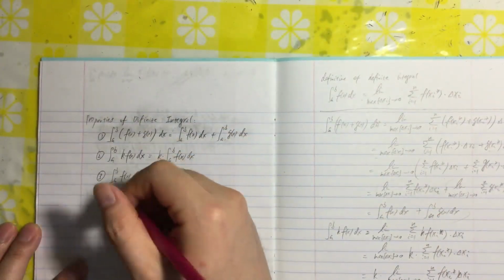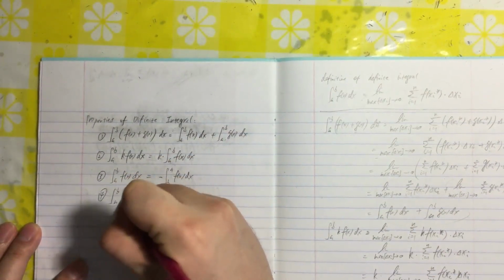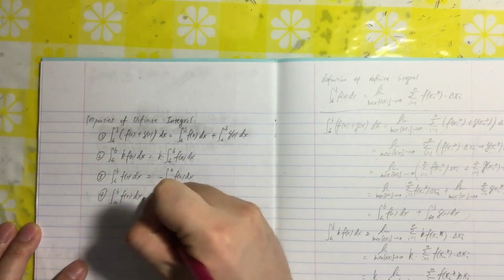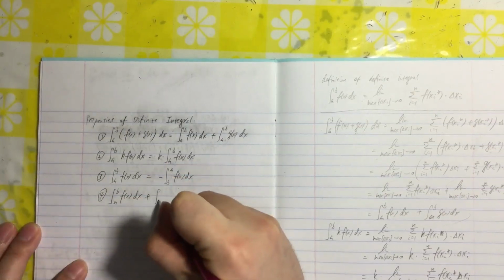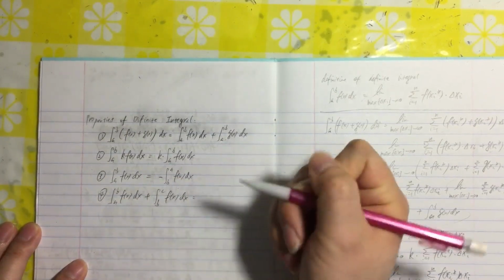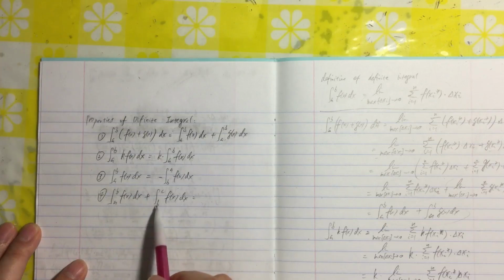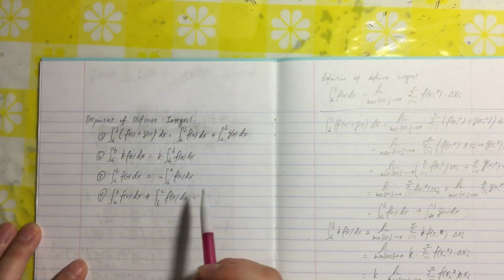Next, the integral from a to b of f of x dx plus the integral from b to c of f of x dx. What do we get? Let me show you a picture. It will make more sense to you.